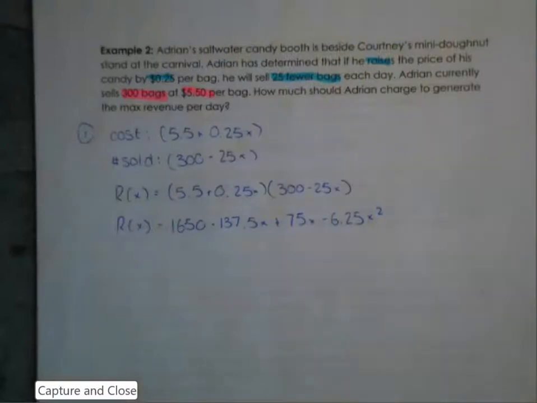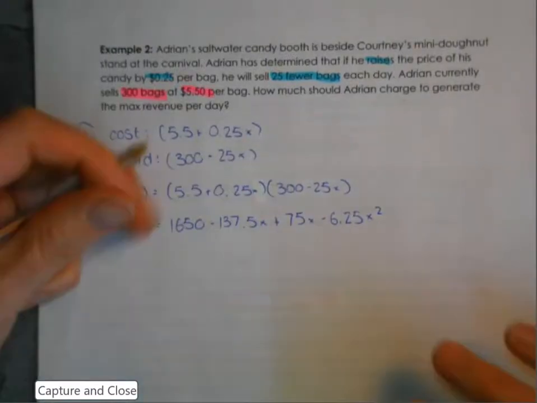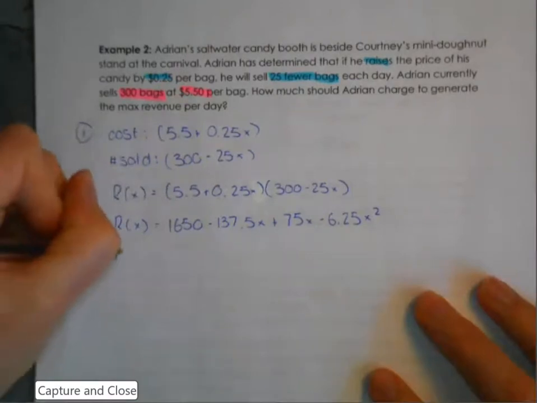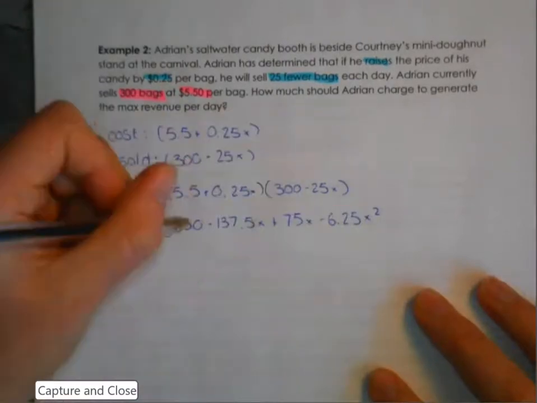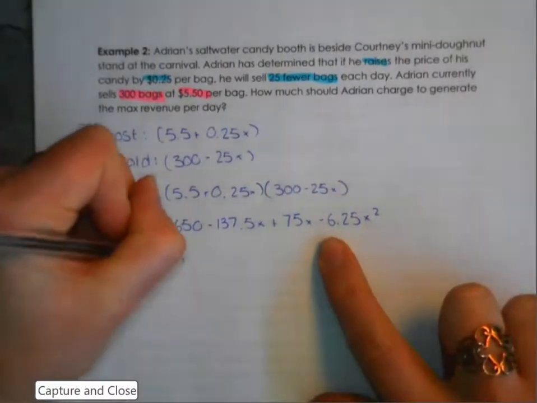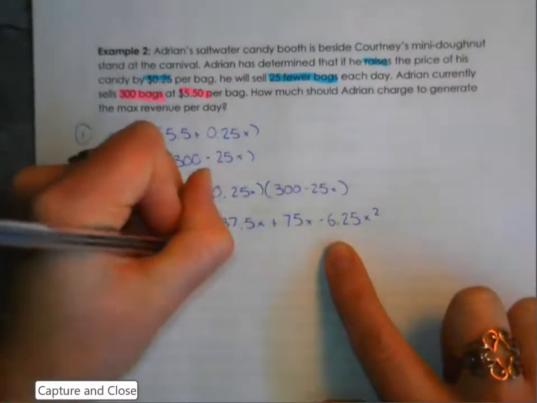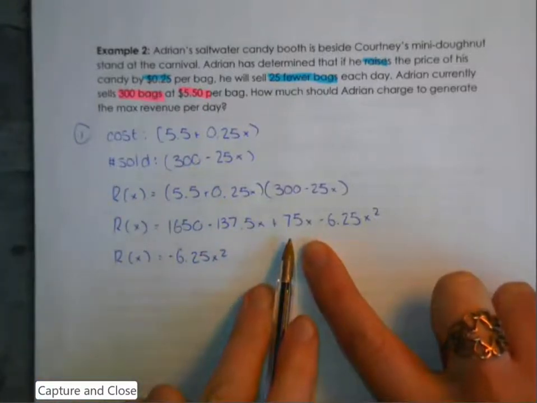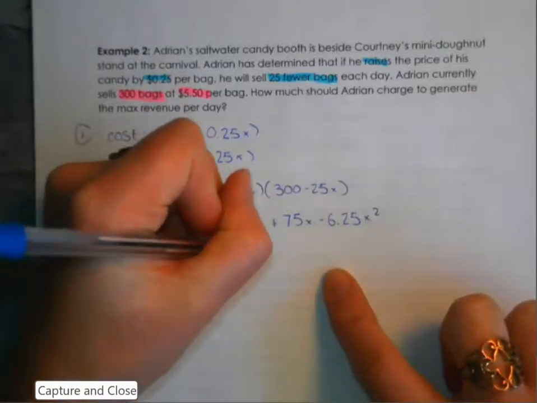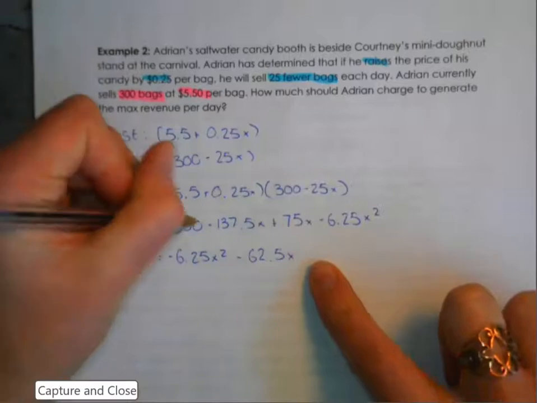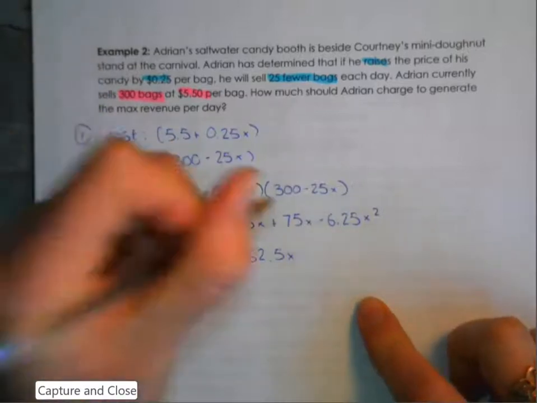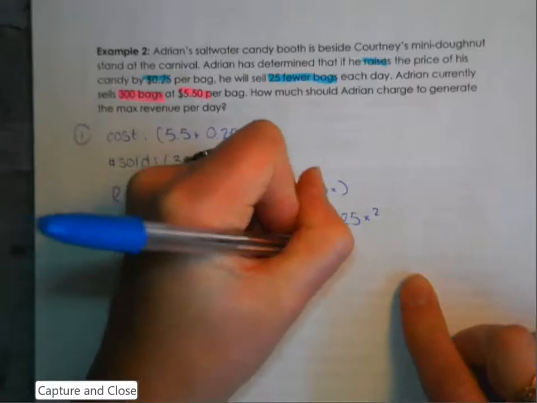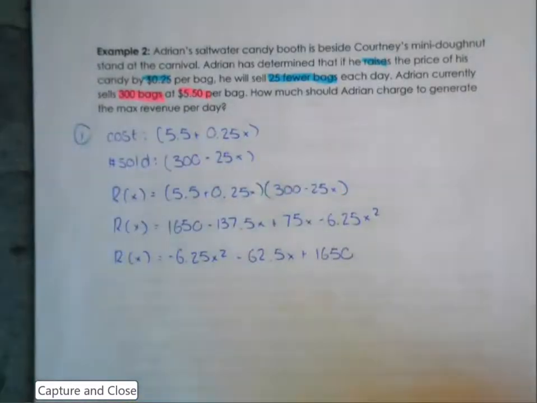For my last step, I want to combine the two x values and rearrange so that my formula is in the proper format for a quadratic, which means the x squared goes first. So it's negative 6.25x squared, and then negative 137.5 plus 75 gives me negative 62.5x. And this one was a positive value because there's no negative in front of it, so plus 1650. And there's my quadratic function.